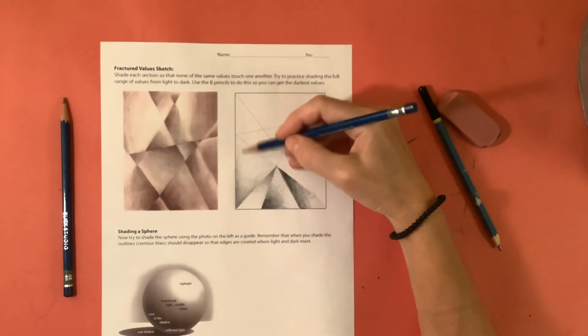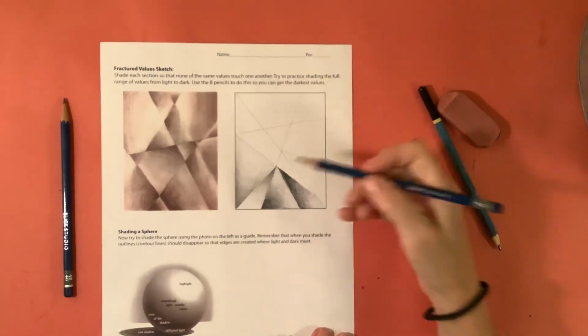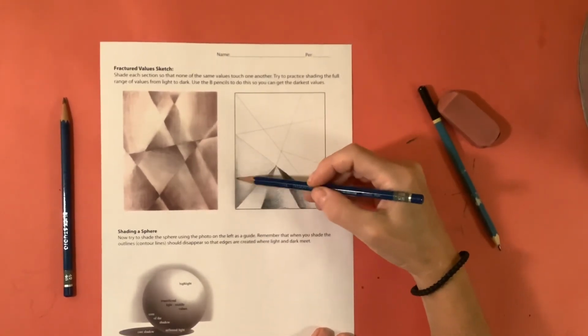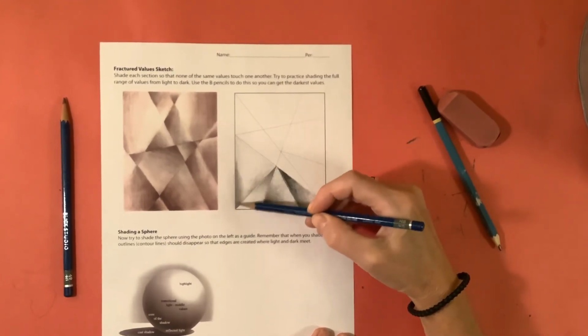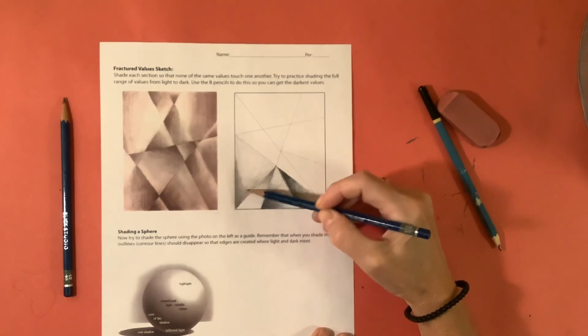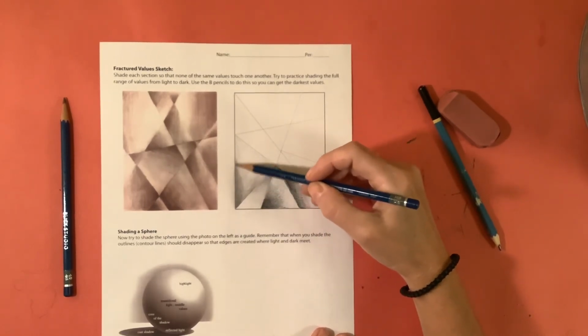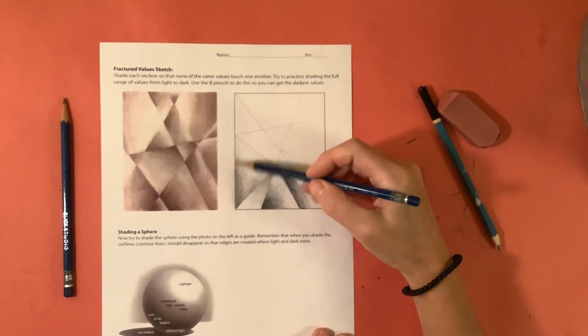And there. Now there's still just a lot of light right in here, so this is where then I would go back and make this a little bit darker. And then fill in this mid-range value in here.